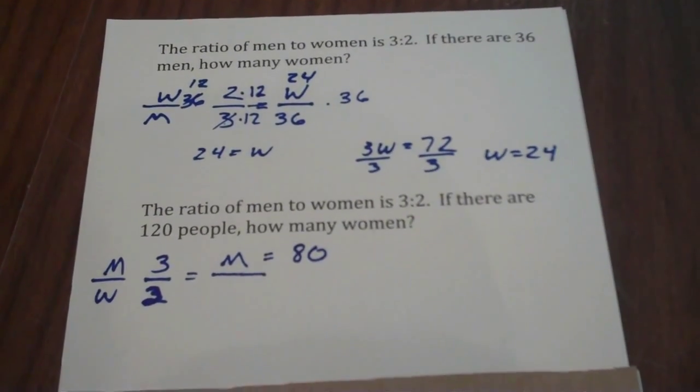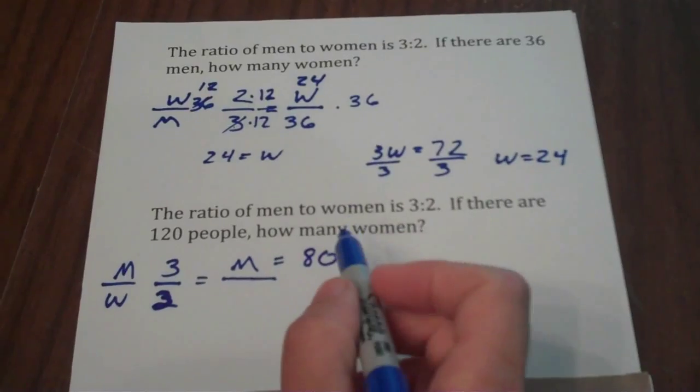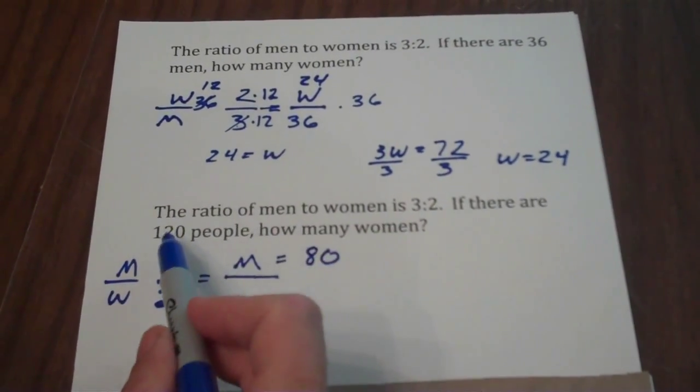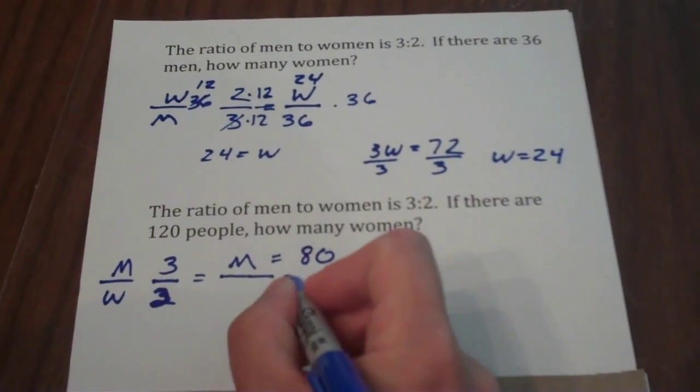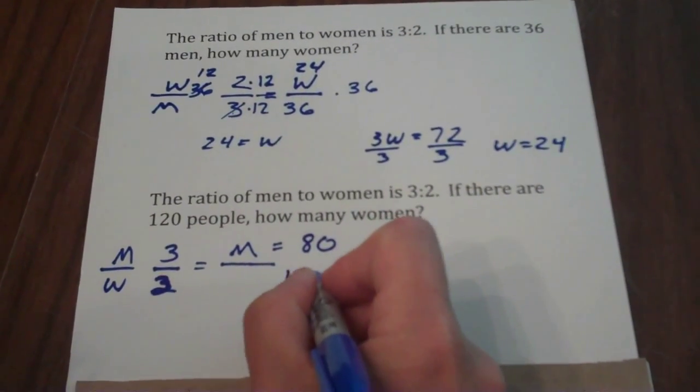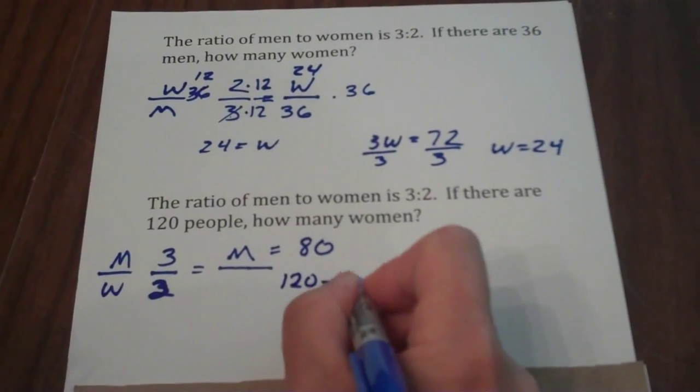How many women would you assume that there are? Now remember, there's 120 altogether. If there's 80 men, how many women would there be? 40. You're exactly right. And how did you come up with that arithmetic? What did you do with the two numbers, the 120 and the 80, in order to come up with the 40? I subtracted them. Correct. You took 120 minus the 80.